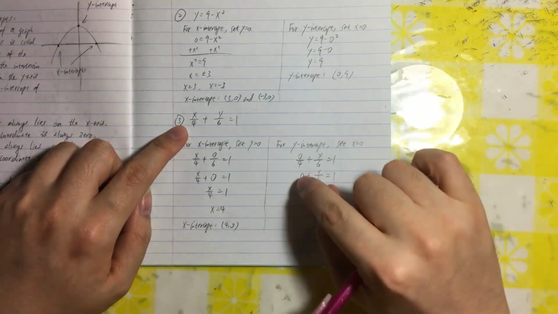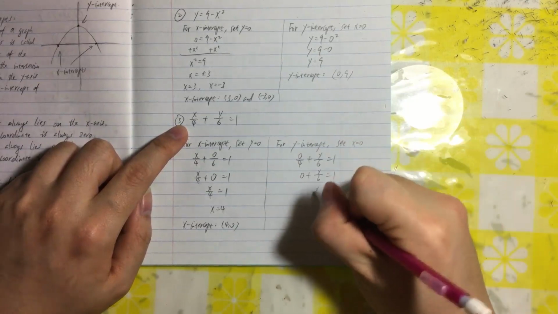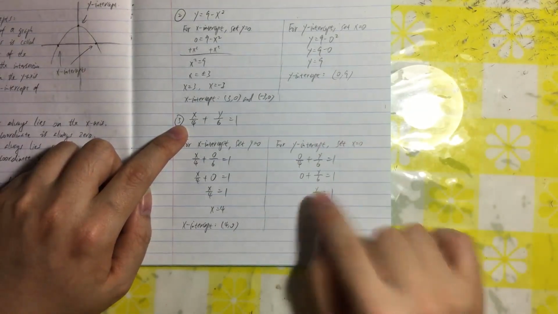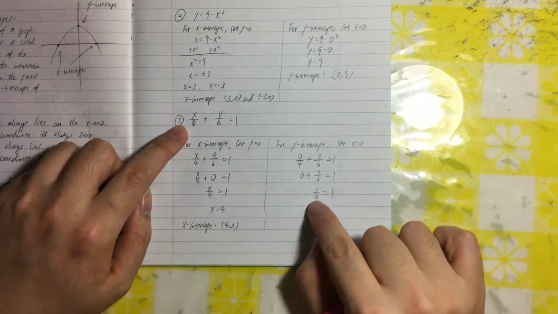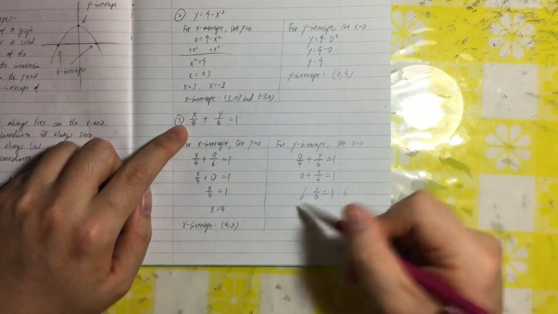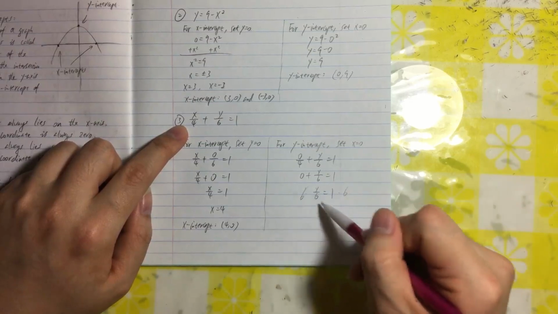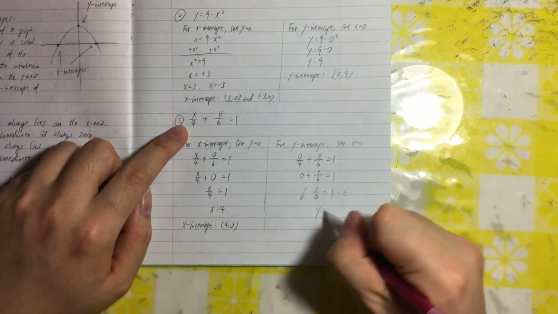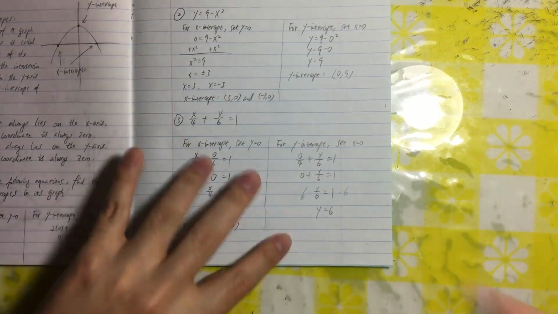And 0 plus y over 6 is y over 6. Then I try to get y by itself. That means I need to cancel the 6 on the bottom. So I multiply both sides by 6. Then 6 cancels the 6 on the bottom, and 1 times 6 is 6. So y equal to 6.